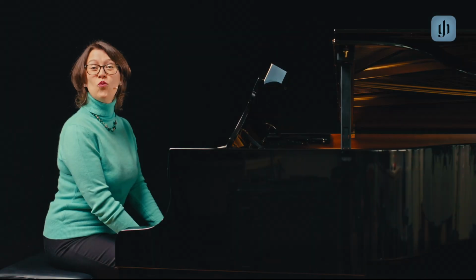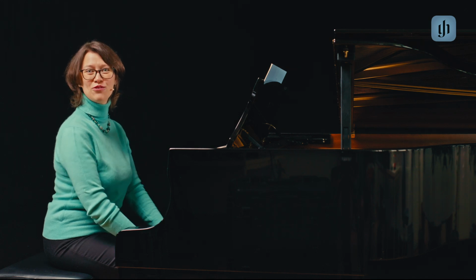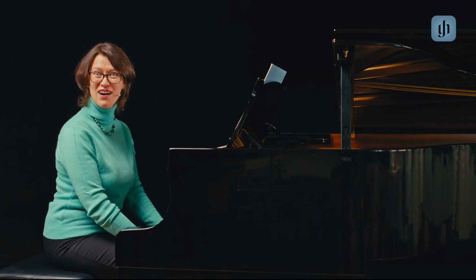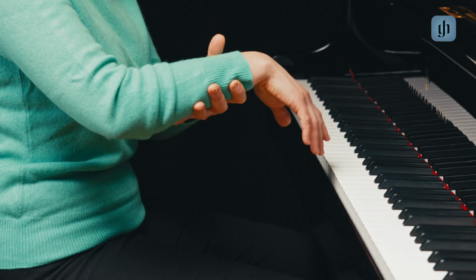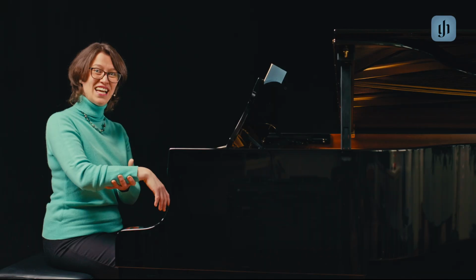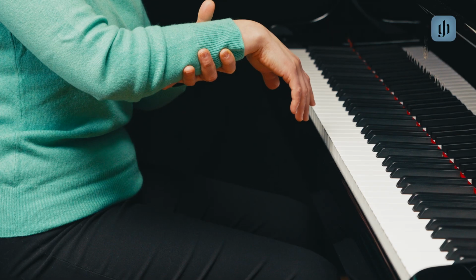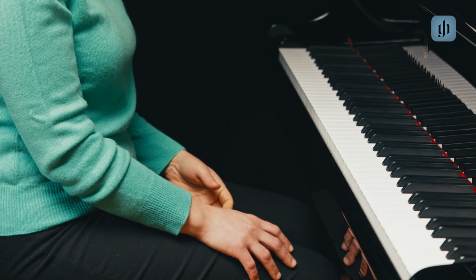To create a warm, full, soft sound, the weight of your arms can be a great help. You can have the picture in mind that your arm is the branch of a chestnut tree and your hand is the chestnut. It's a special chestnut. It's a chestnut of pure gold, so it's very, very heavy. So now the chestnut is ripe and falls down.